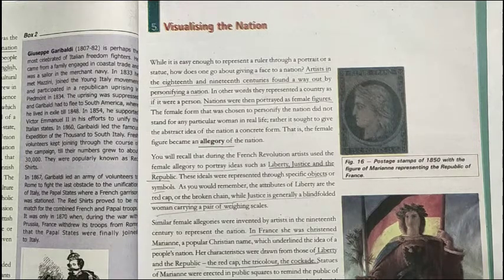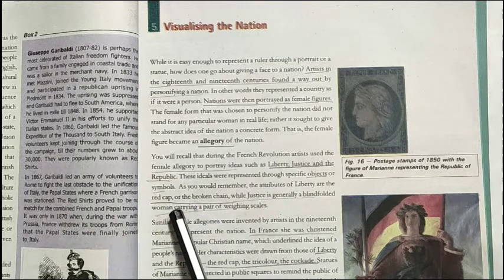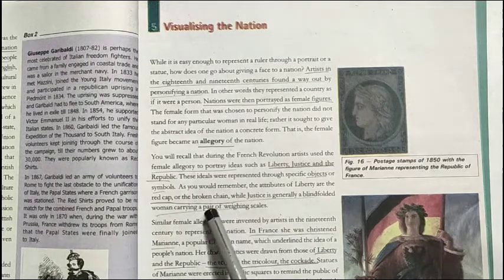As you would remember, the attributes of liberty are the red cap or the broken chain, while justice is generally a blindfolded woman carrying a pair of weighing scales. A form of figure and objects were used to symbolize and signify the portrayed ideas. Even today, this blindfolded woman carrying a pair of weighing scales is seen in the court.